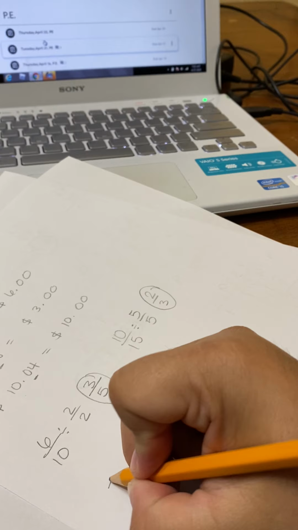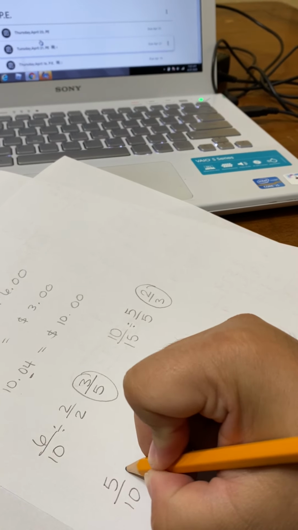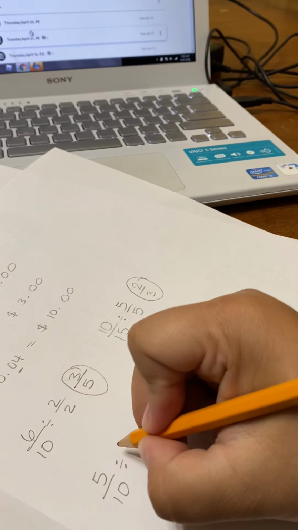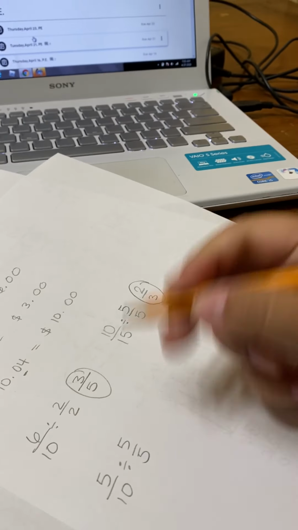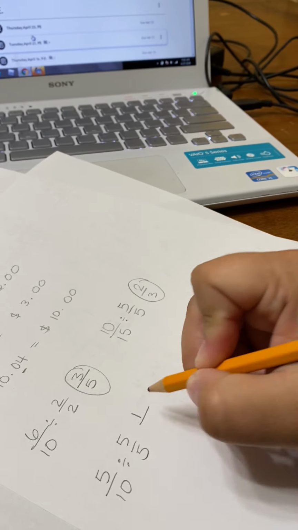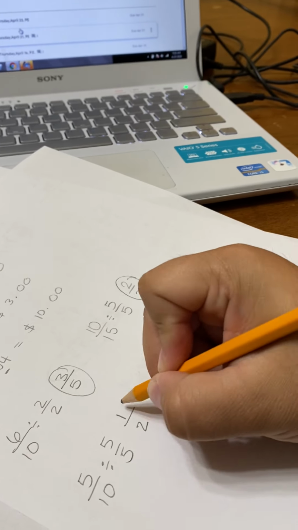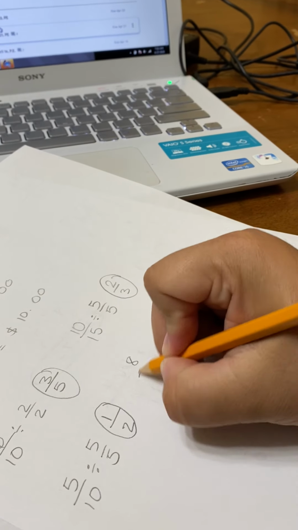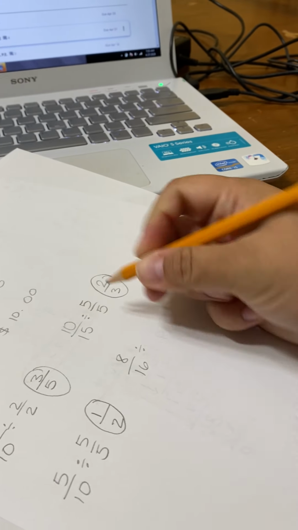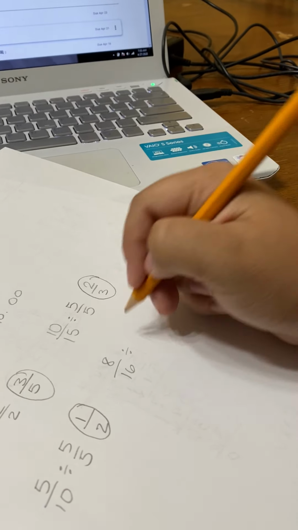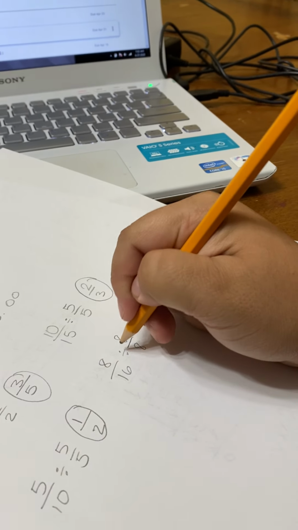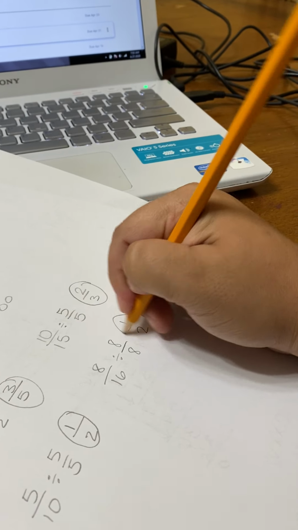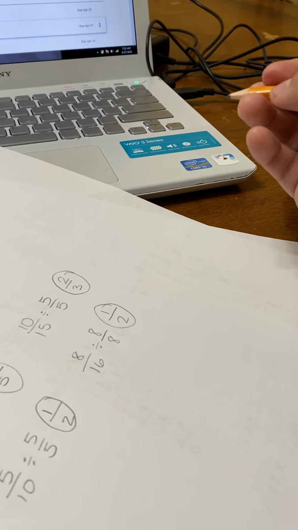Then you have 5 over 10. We think of a number that they both can be divided by, and that common number is 5. 5 divided by 5 is 1. 10 divided by 5 is 2. My answer is 1 over 2. The next one is 8 over 16. We think of a number that they both can divide by, and that number is 8. 8 divided by 8 is 1. 16 divided by 8 is 2. My answer is 1 over 2.